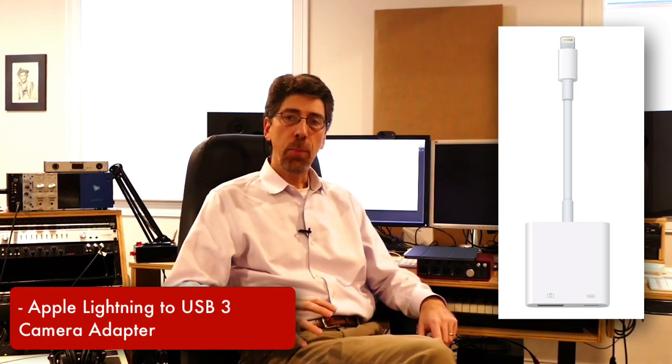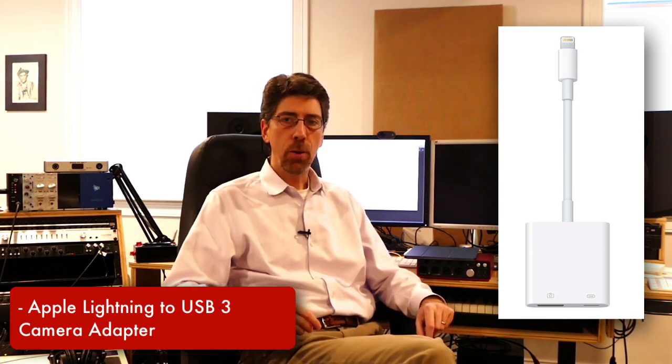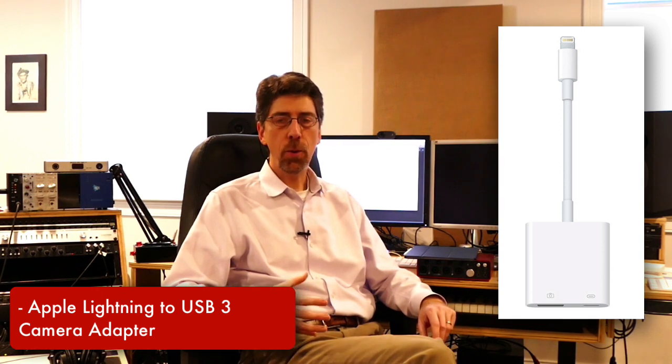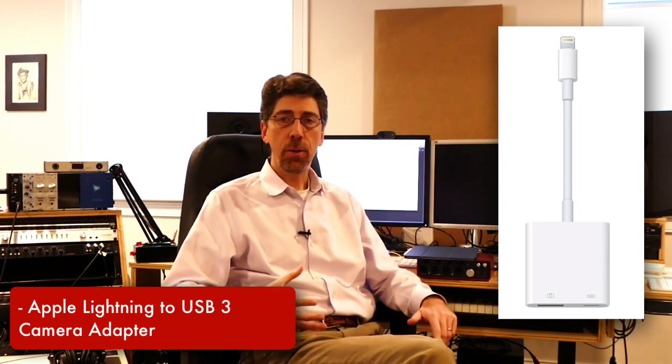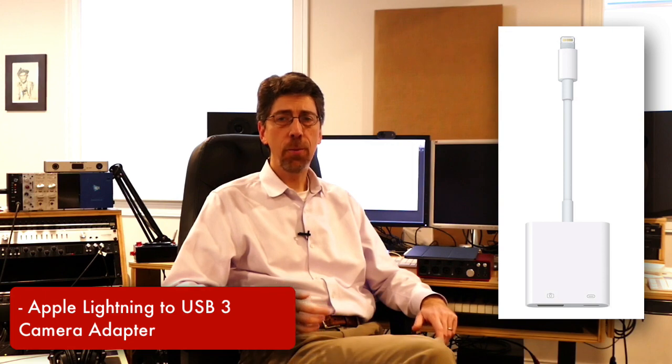Make sure you get an Apple one and not a third-party one, because I know that there have been reported some problems if you use a third-party connector. Not all of them work smoothly, and so I would just recommend getting one from Apple.